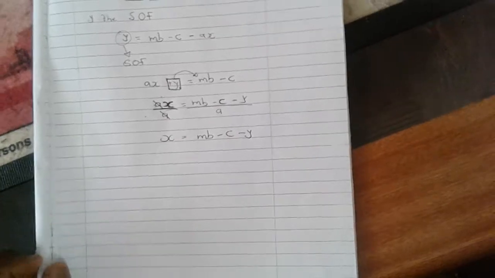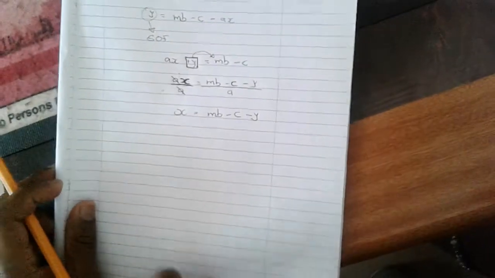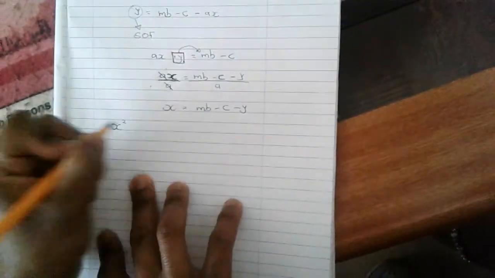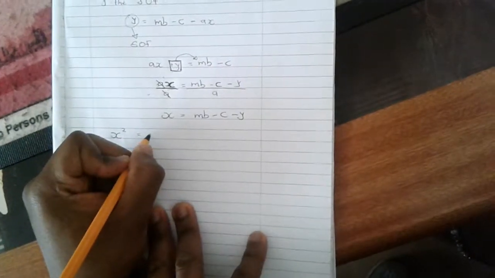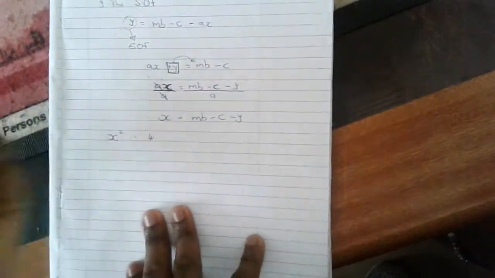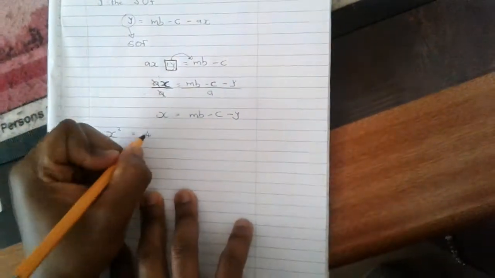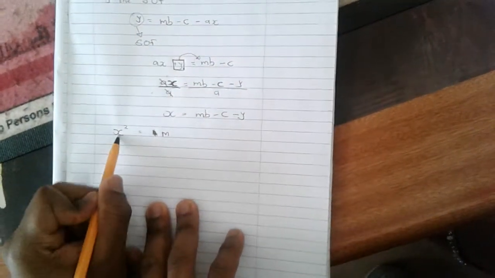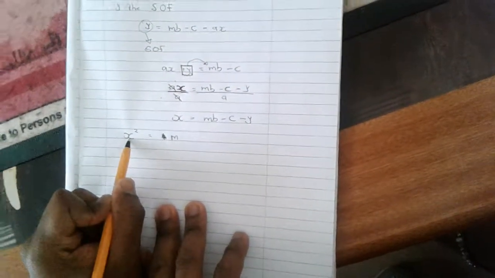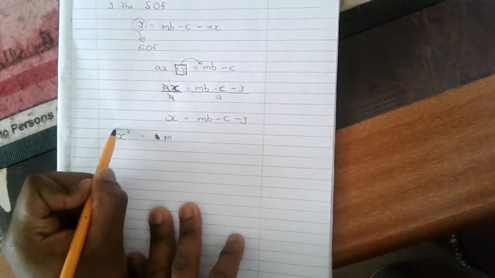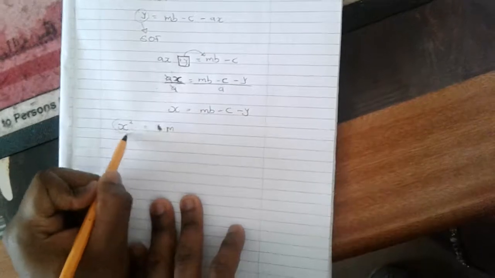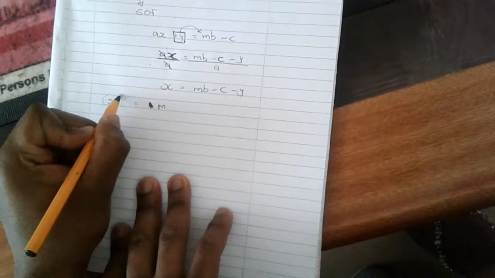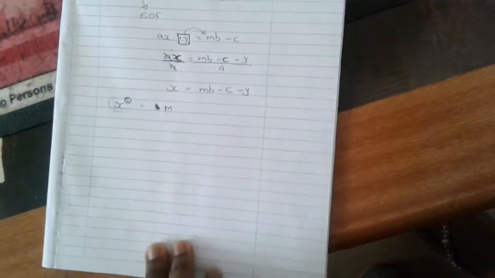Now there is one that is pretty common if you ask me. When they say x squared is equal to, let me just use a letter instead of a number, m. Now if you want to make x the subject of the formula instead of x squared, what we will do here is that we have to get rid of this power 2 here.